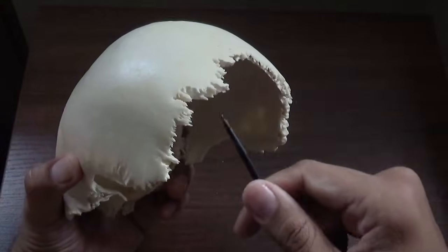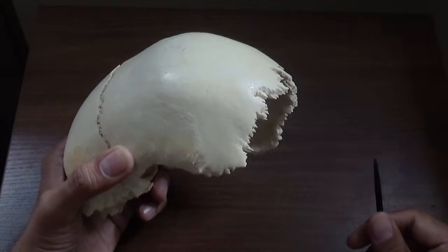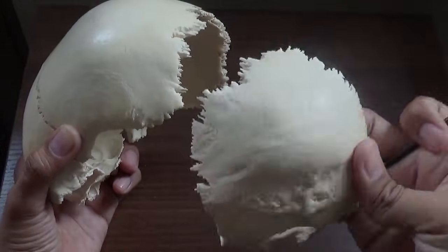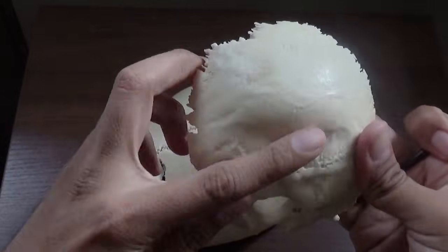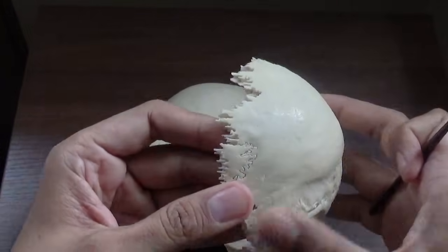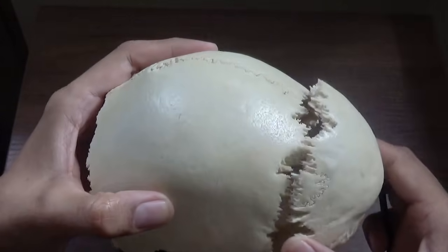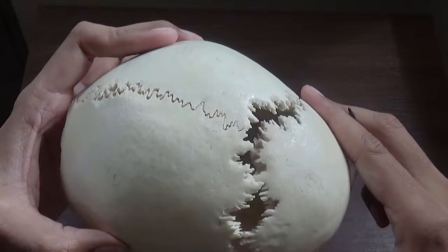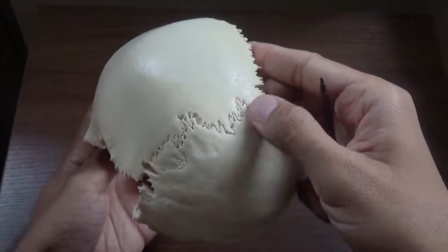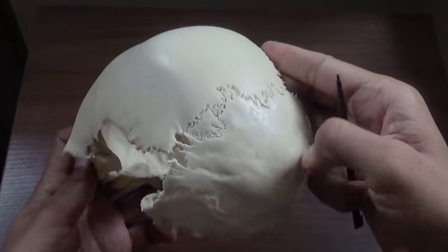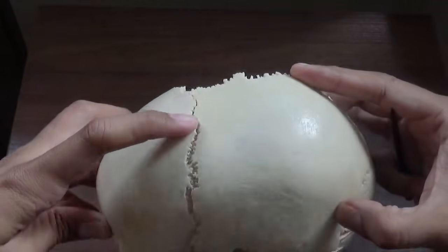Now over here this will be the lambdoid suture, so here will be the squamous part of the occipital bone. Let me join it. So this is occipital bone. This is the squamous part of the occipital bone, and if I connect this portion with the parietal bone like this, see, it is joined now. So this is the lambdoid suture where this squamous occipital is joined with the parietal bone. This will be the formation of the part of the coronal suture.